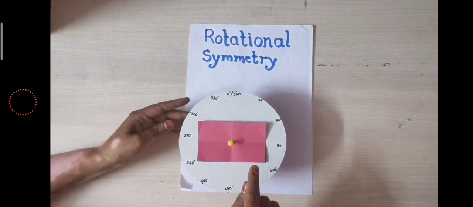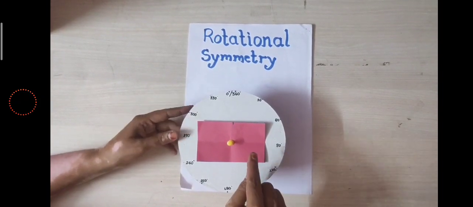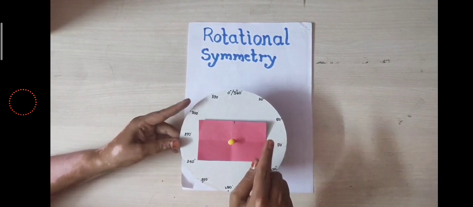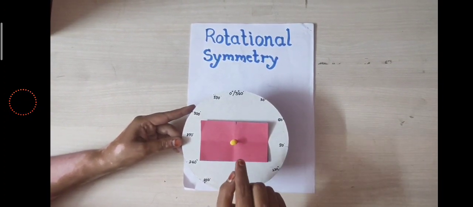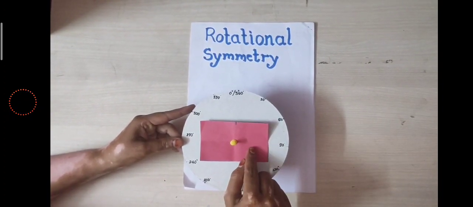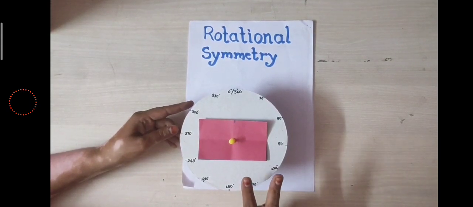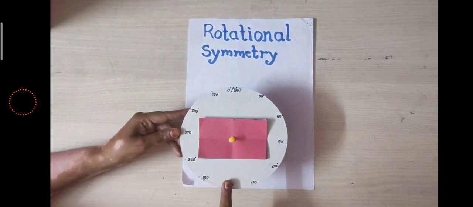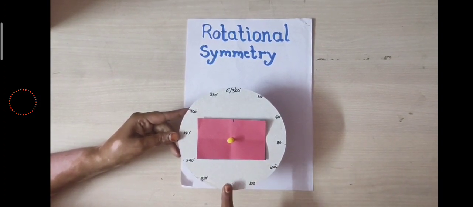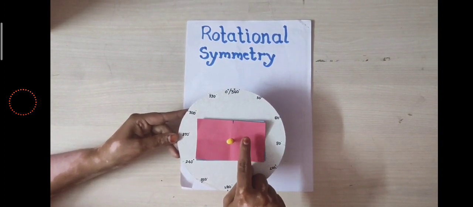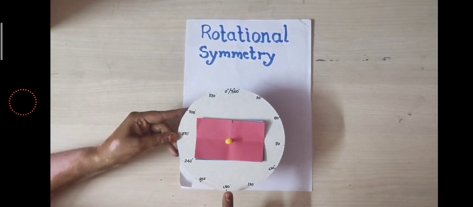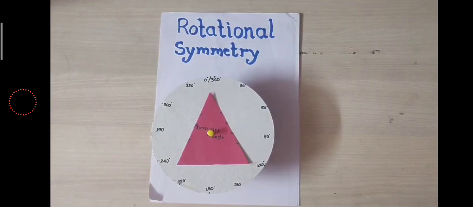So from 0 to 360, how many times was the rectangle able to look exactly like the blue one? 2 times. So what is the order of rotation? The order of rotation is 2. And the angle of rotation will be the angle at which it appears for the first time, that is 180 degrees. Understood? So we have to keep in mind that first time it happens.